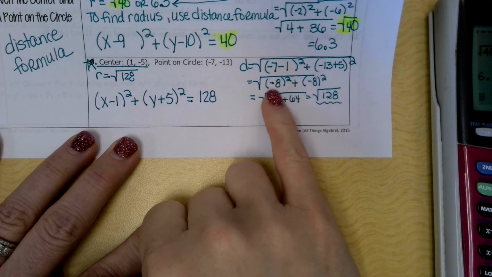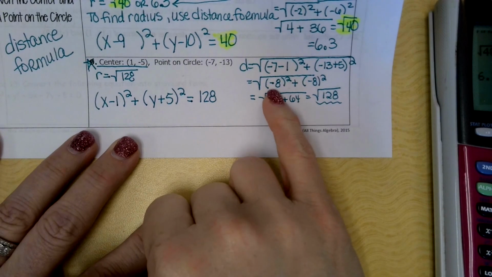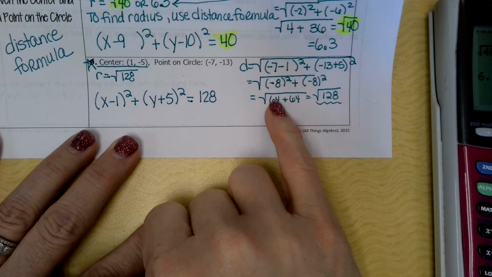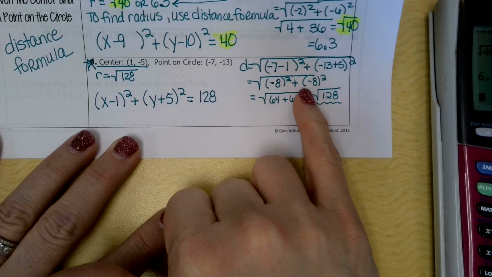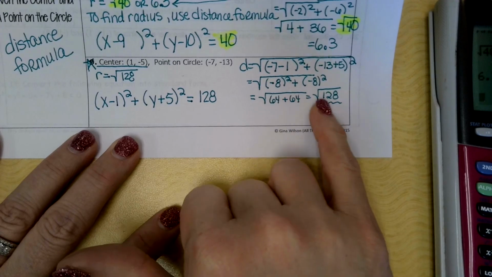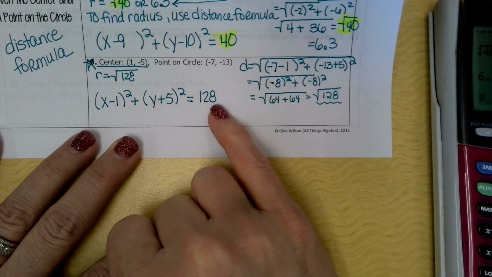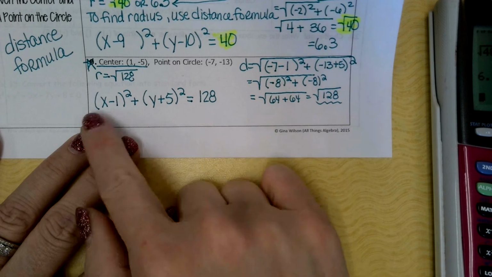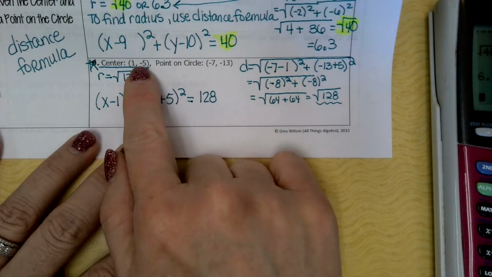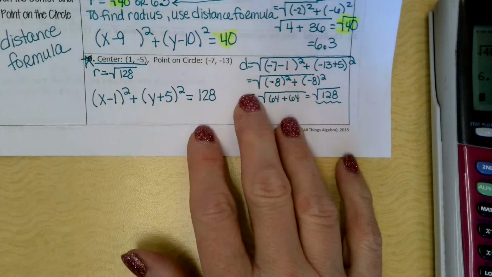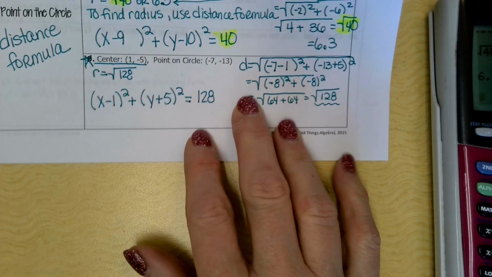Okay. This is where you guys are messing up. So make sure you know that it's -8 in parentheses squared, which gives me positive 64. And the same thing here. So my radius is the square root of 128. And when I put that into the problem, it gives me 128 over here. Okay. And then these pieces should fit in easily from the center. All right, turn the page.